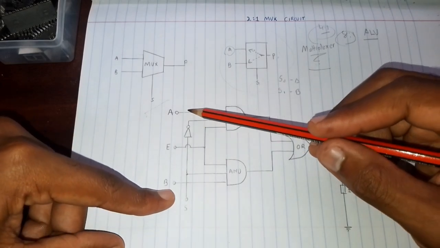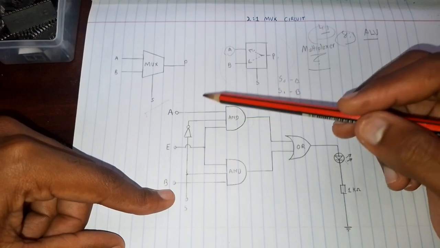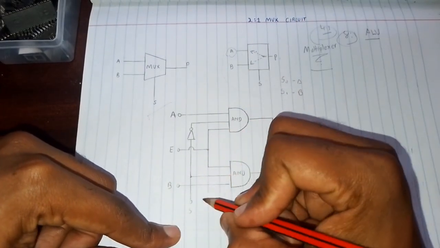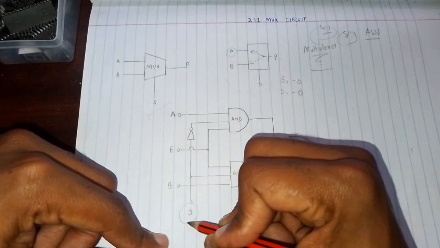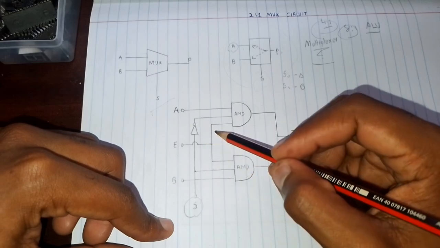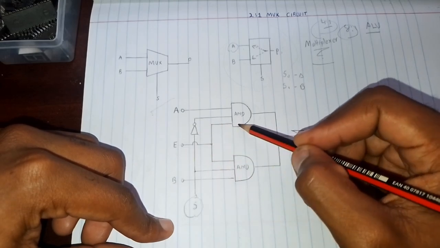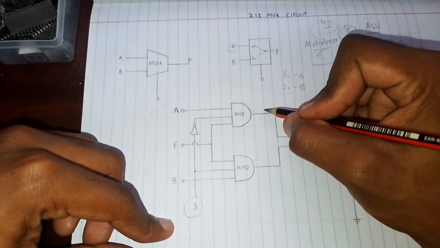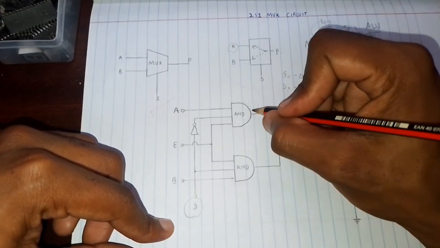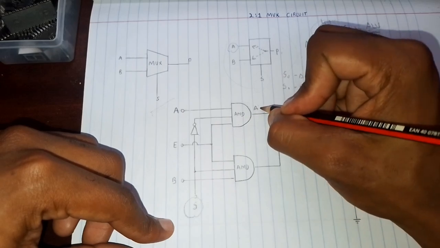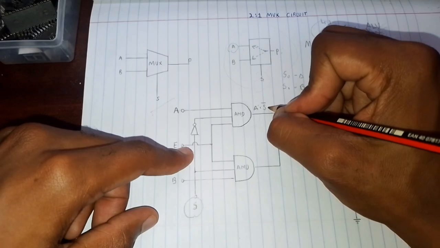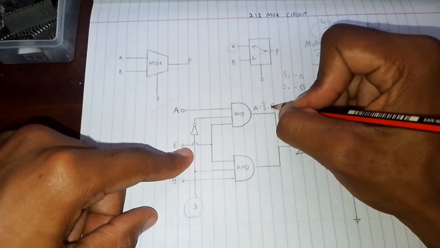My input is right here, A. The first AND gate has input A, it has S inverted, which is the select inverted because of the NOT gate, and it also has the enable as the other input. The output of this first AND gate can be represented by this Boolean expression: A dot S complement dot E, where E is the enable.